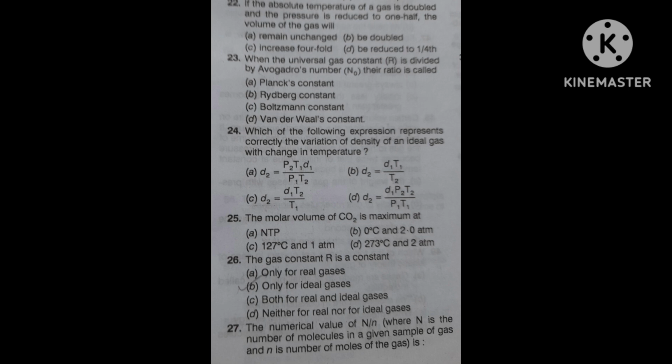Again one more time I am reading the question. The gas constant R is a constant: first option only for real gases, second only for ideal gases, third both for real and ideal gases, and fourth neither for real nor for ideal gases. It is a direct question and answer, you can think. You can answer directly within 10 seconds, less than 10 seconds. You think. After that I will tell the answer and explanation.